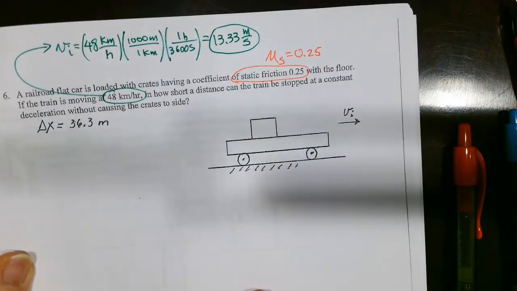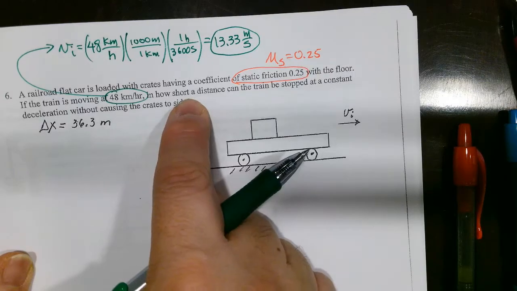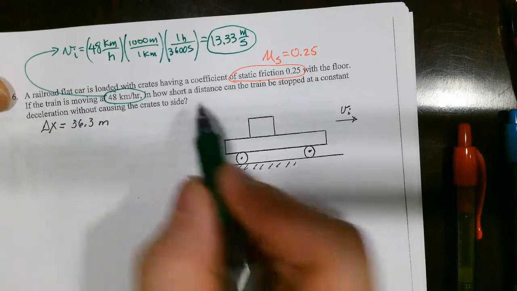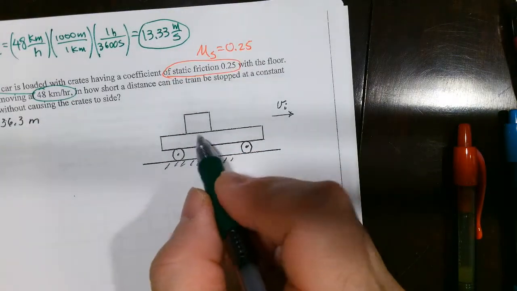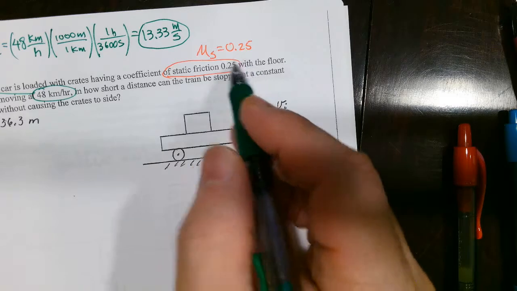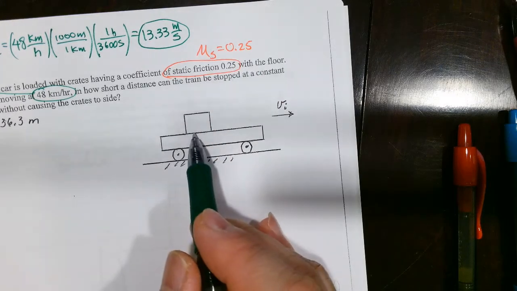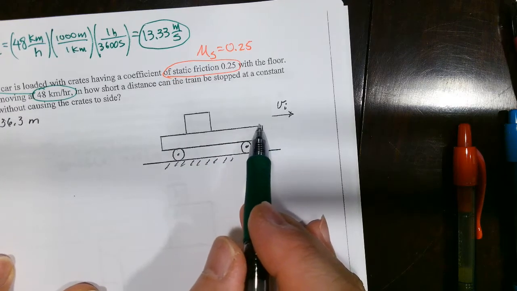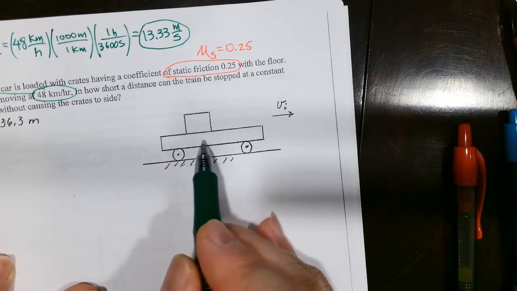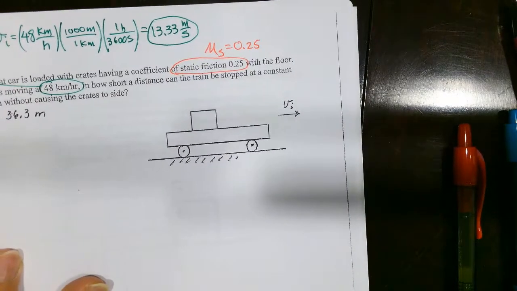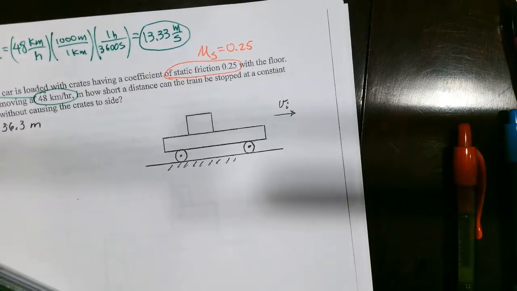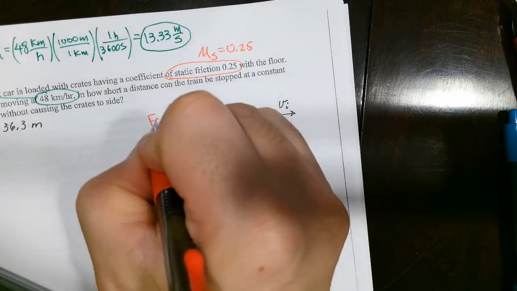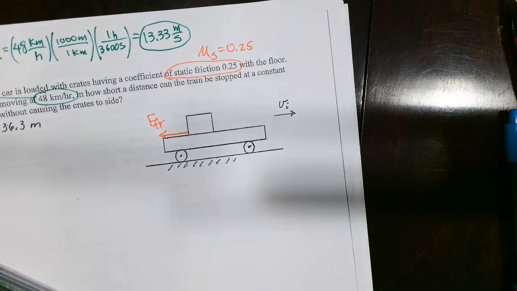And then, how short of a distance can a train be stopped at a constant deceleration without causing crates to slide? Because what's keeping this from sliding is the coefficient of friction times the normal force. The frictional force is keeping it from sliding forward towards the front of the train relative to the train floor, right? So here's my friction.